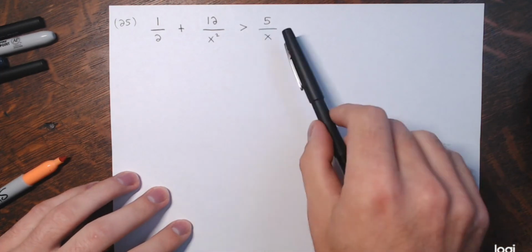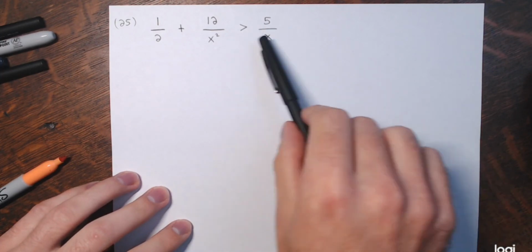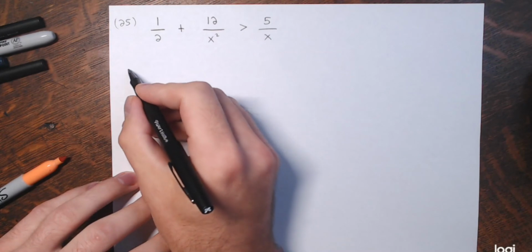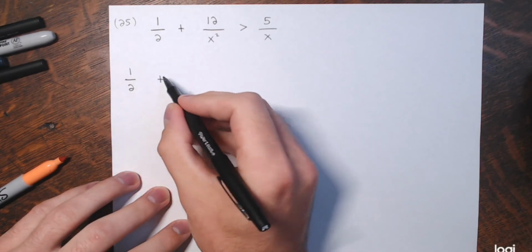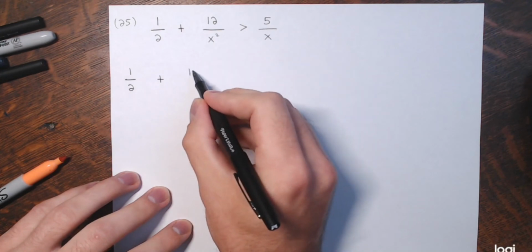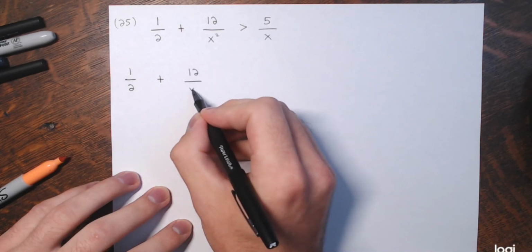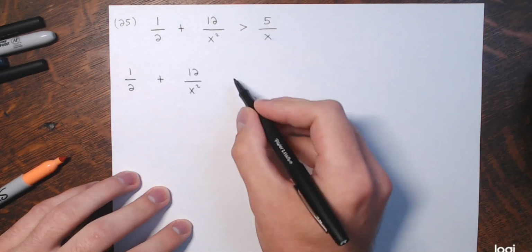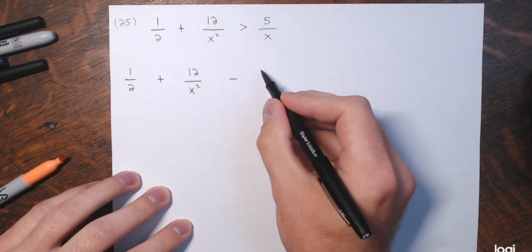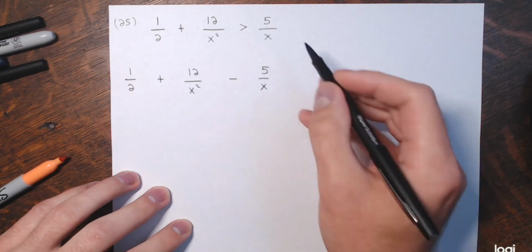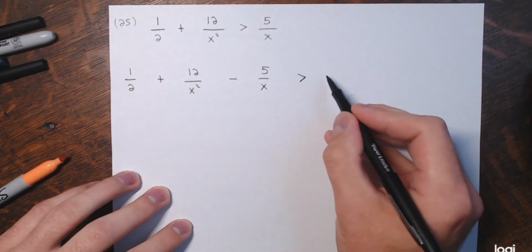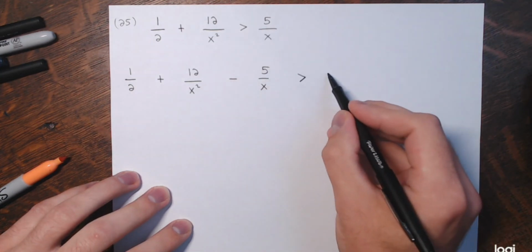So what I'm going to do is subtract this 5 over x from both sides. Now on the left side we have 1/2 plus the 12 over x squared, then minus the 5 over x, and is greater than 0, right? All I did was subtract, so the symbol doesn't change, is greater than 0.